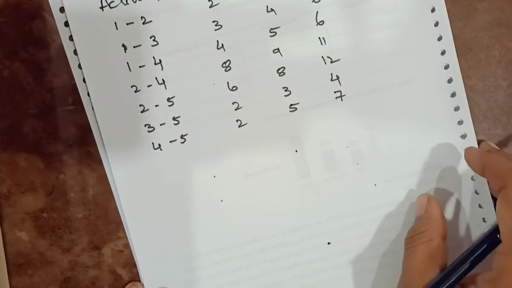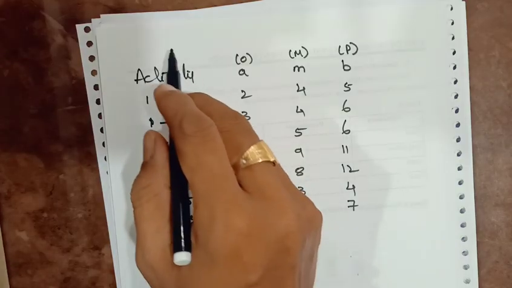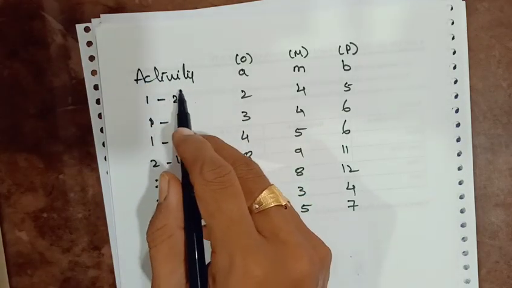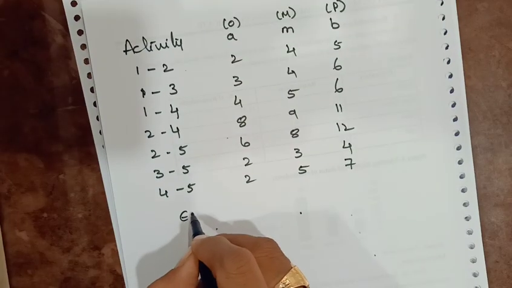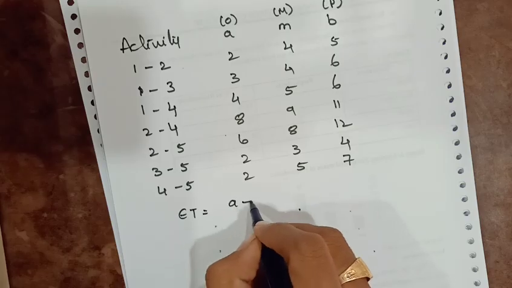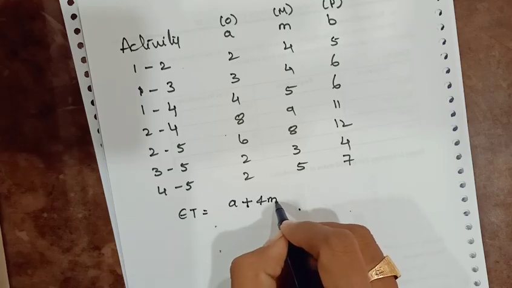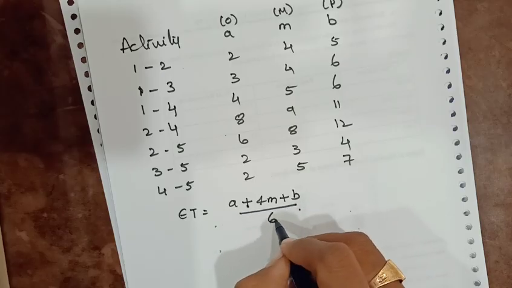First, what we have to calculate is the expected time for all these activities. For activity 1 to 2, to calculate the expected time, the formula is (A plus 4M plus B) by 6.